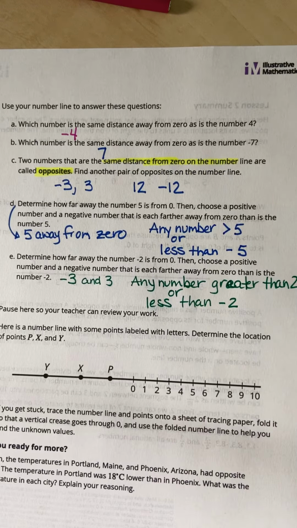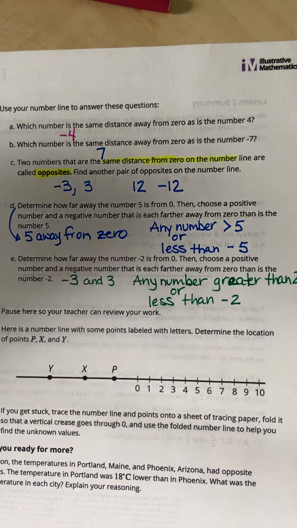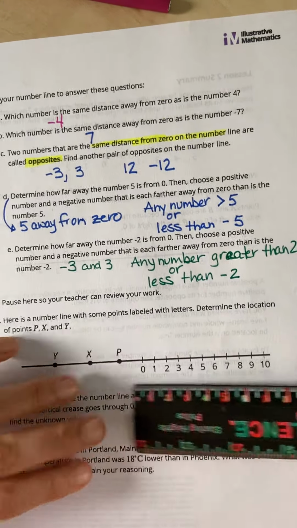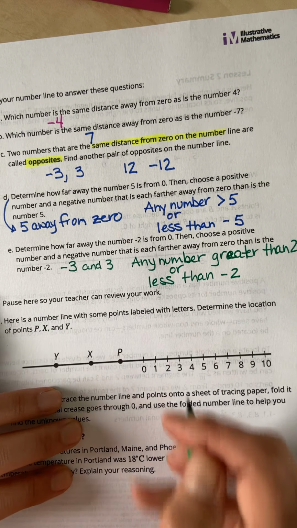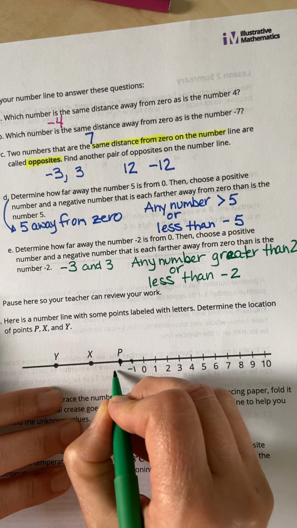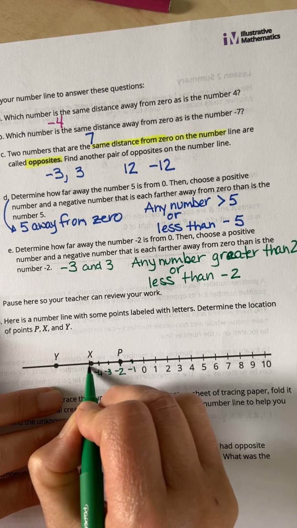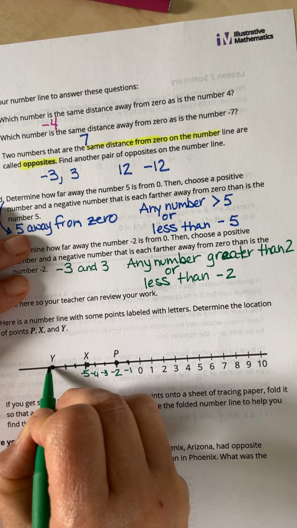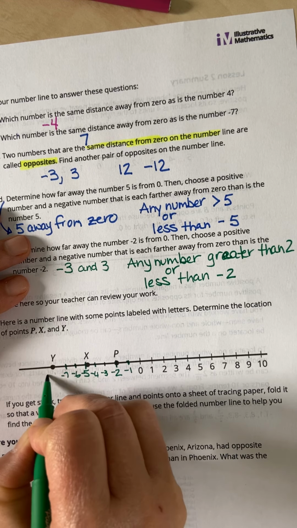This one just says, here is a number line with some points labeled with letters. Determine the location of P, X, and Y. Let's see if this is 0. Each tick is about half a centimeter apart. If this was 0, I'm going to eyeball it. This looks like negative 1, negative 2, negative 3, negative 4, negative 5, negative 6, negative 7. I kind of spaced these out a little bit, so we'll say that's negative 8.